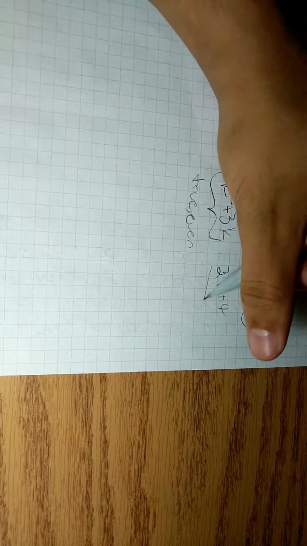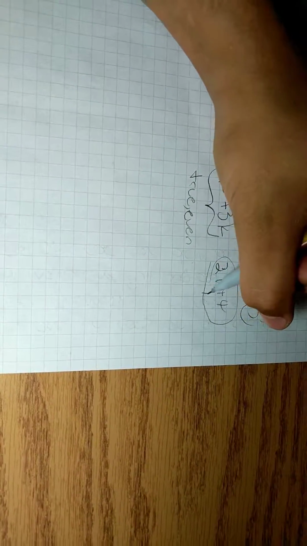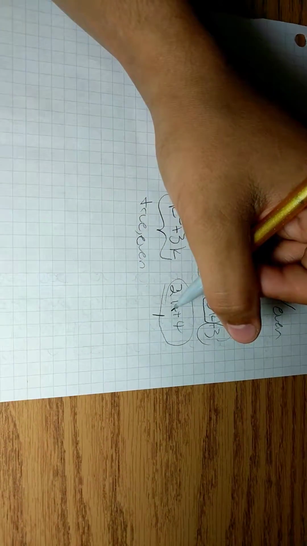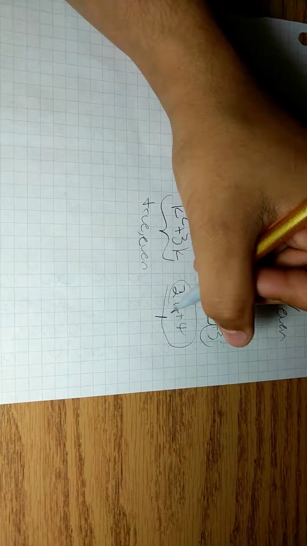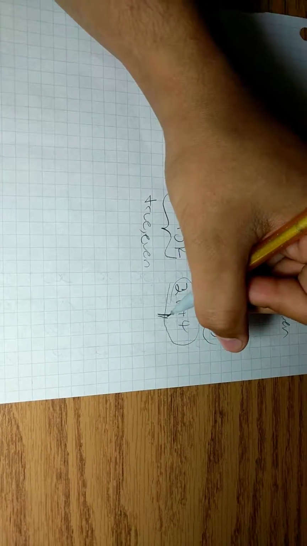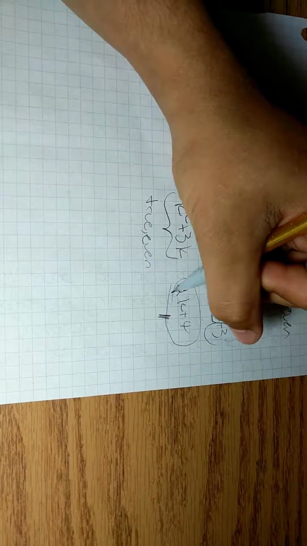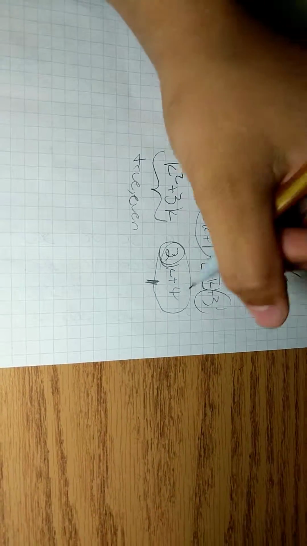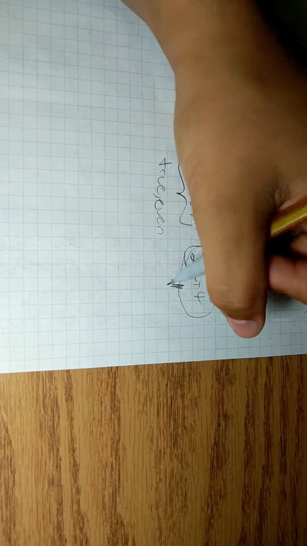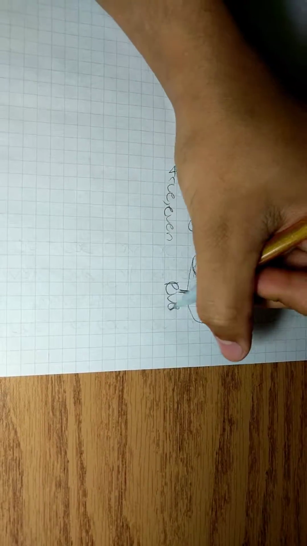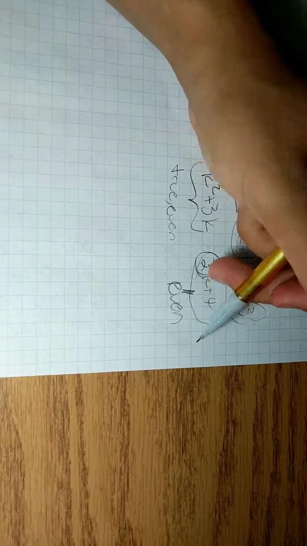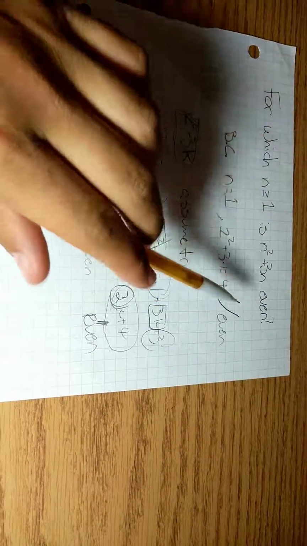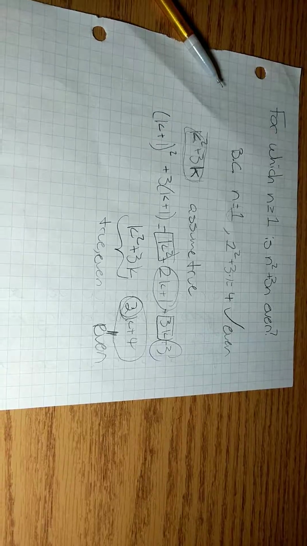Now I just need to say that 2k plus 4 is even, which has to be true for all integer values, because if we multiply a number by 2, it's automatically even, and then we add 4, and 4 is an even number, so everything checks out. That means this also has to be an even number. So now we've proved that this works for all values of n. Thank you very much for watching, and goodbye.